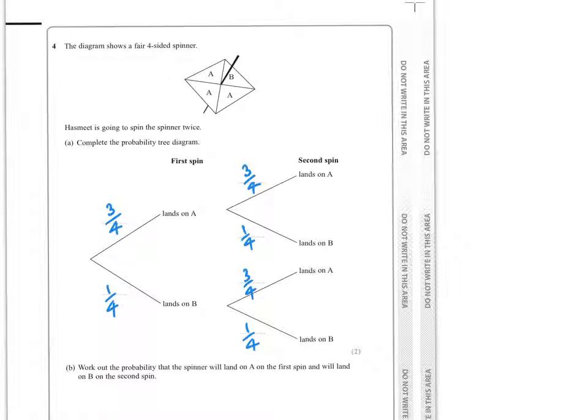First of all, we've got to now work out the probability that the spinner will land on A on the first spin and will land on B on the second spin. So our outcome is going to be 3 quarters times 1 quarter. And that's going to be 3 out of 16, so 3/16.